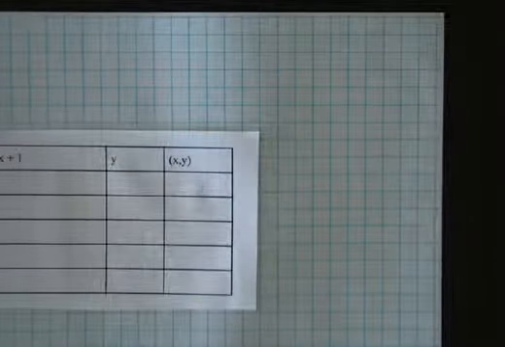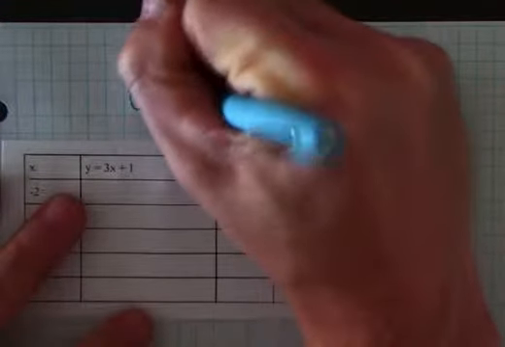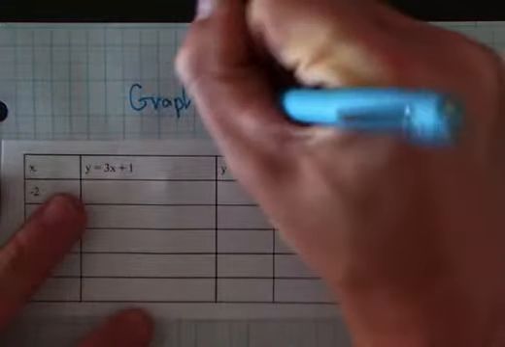Okay. Three more to go, because now I'm going to show you just graphing other functions.